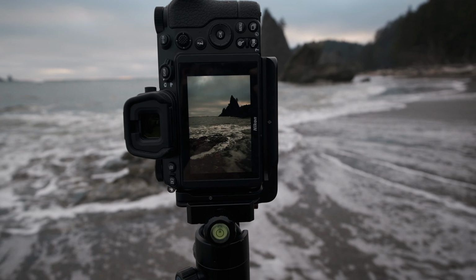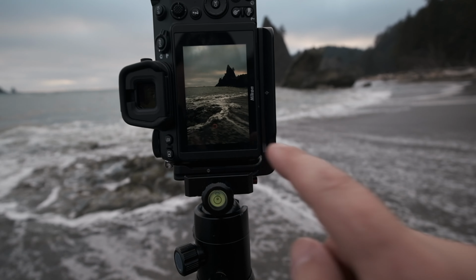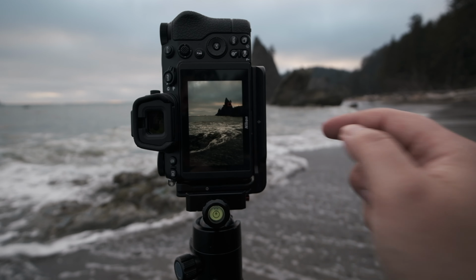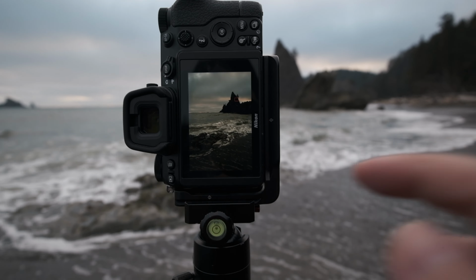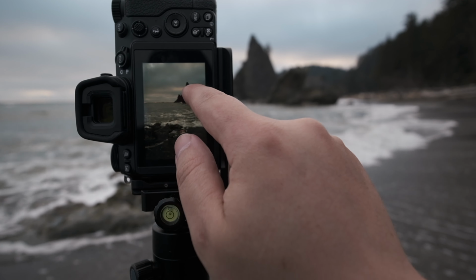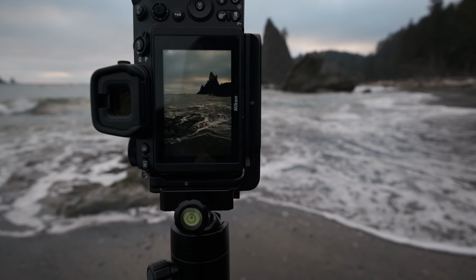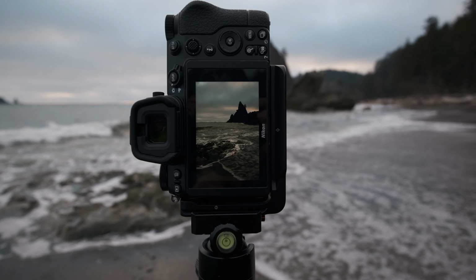All right, so here's the composition I currently have set up. So we got this rock here, we got the waves crashing over, and then we got the sea stack up there at the top. And sometimes it is kind of forming like a pattern here with the water, and it kind of looks pretty cool. So I'm just kind of shooting that and seeing what I can get here.